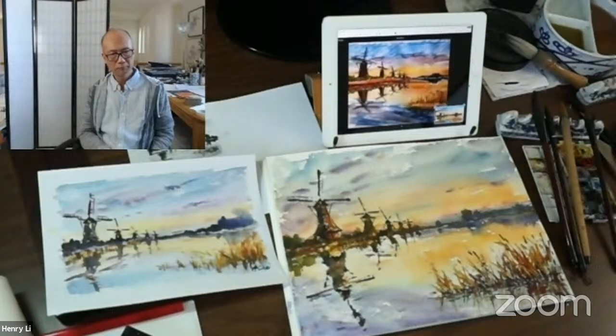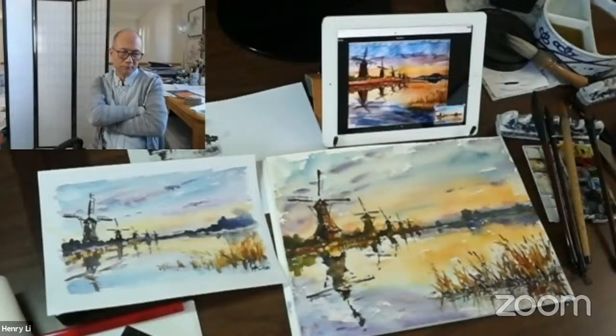I think that's important. That first windmill should be much bigger. But to do that, you've got to lower the horizon line. Or you can just chop some off the bottom. But you want more sky. I see what you're saying.